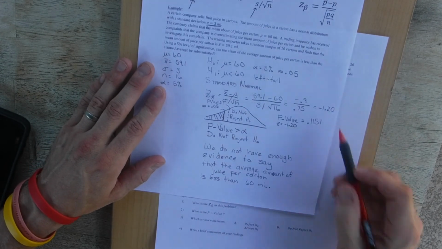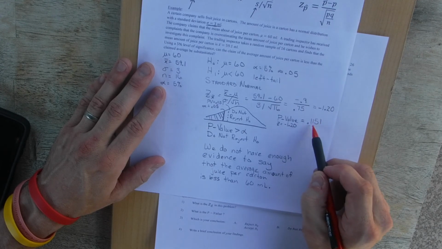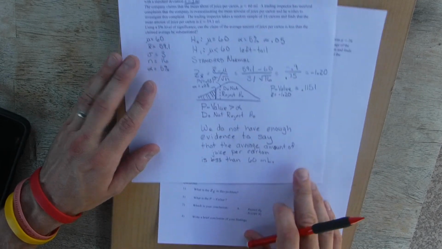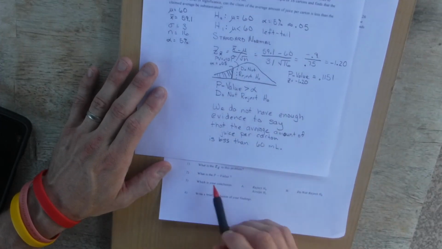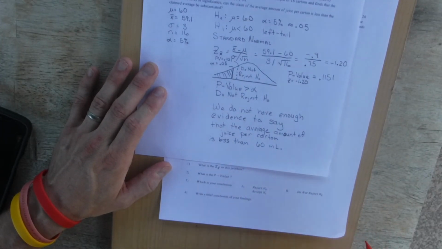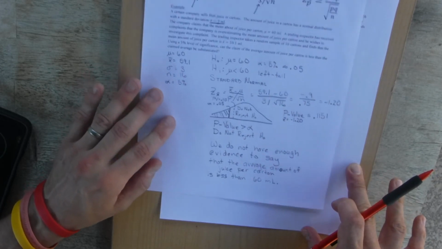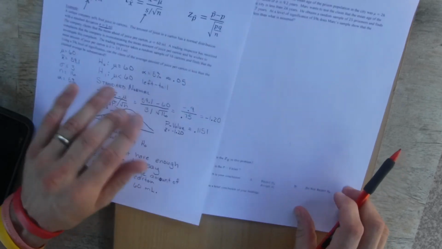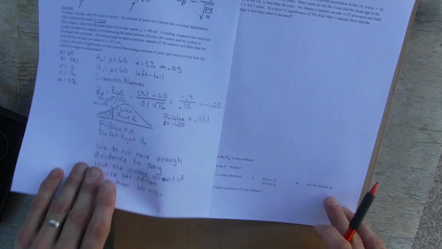Next is, what is the p-value? So I would write my p-value, 0.1151. So that would be my answer to number 2. Number 3, what is your conclusion? Reject H naught, accept H1, or do not reject H naught. So in this one, I do not reject H naught, so I would answer that B, do not reject H naught.